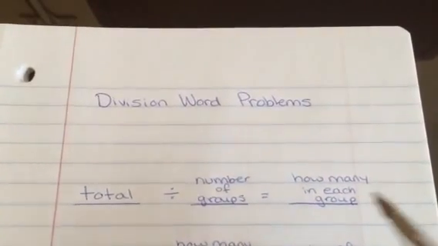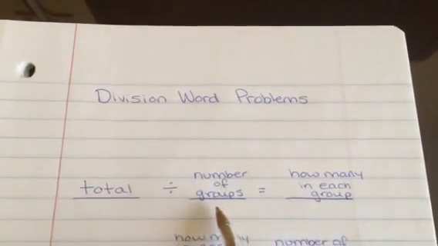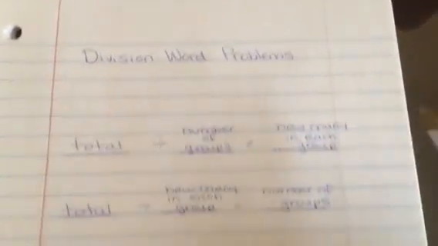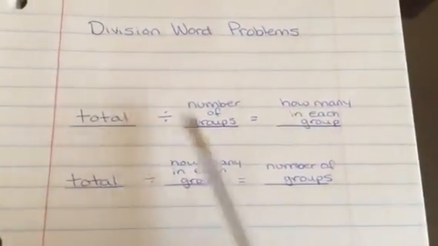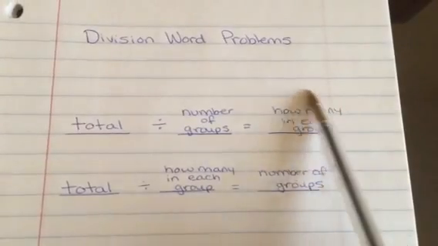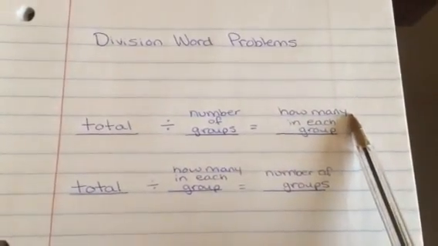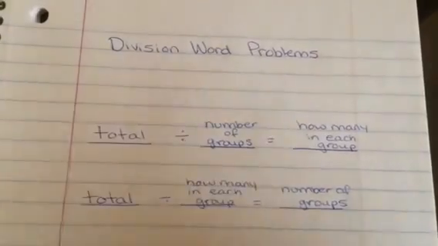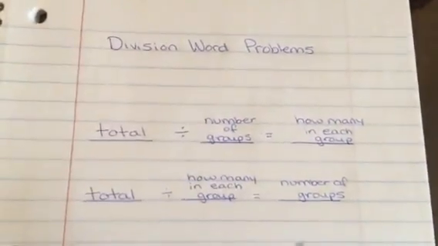Now, the difficult part for students is trying to figure out if they need to find out the number of groups or how many in each group. So the division problem can be separated out where the students either have to find how many in each group or how many groups. So I'm going to show you the strategies I've taught your children.